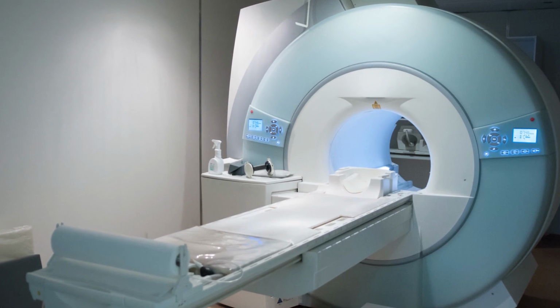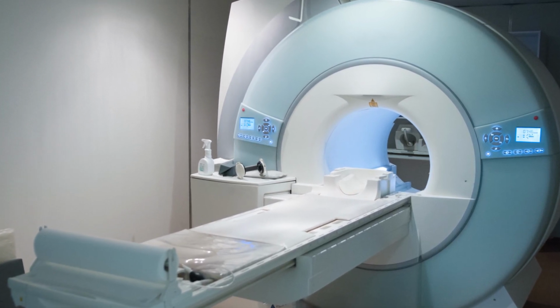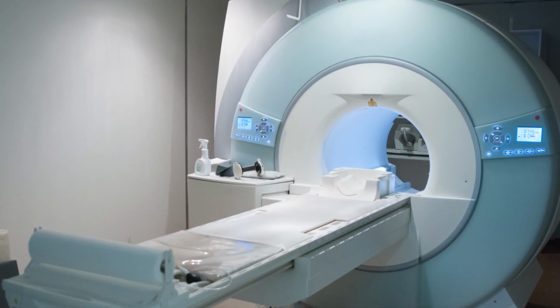And then in about 1977 was the invention of the MRI, which was the first diagnostic tool that let us see soft tissue for the first time. So the things we couldn't see in an x-ray, we actually now could see with an MRI.